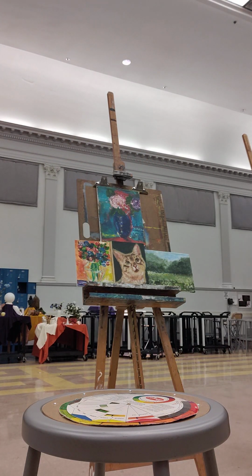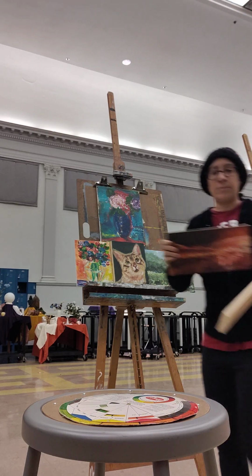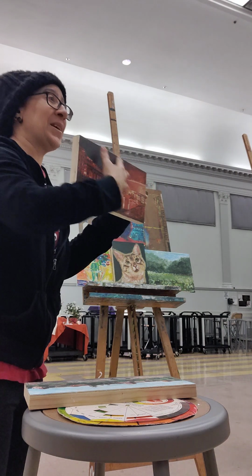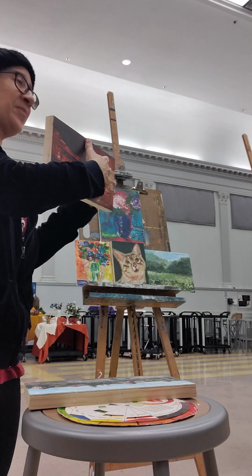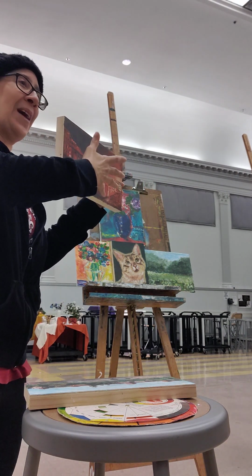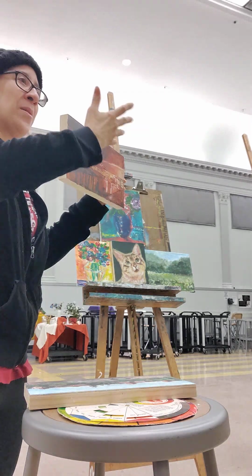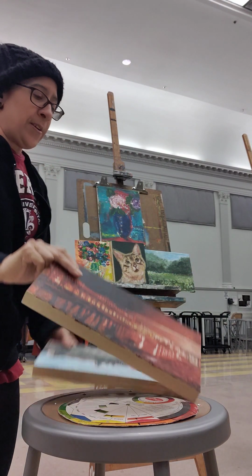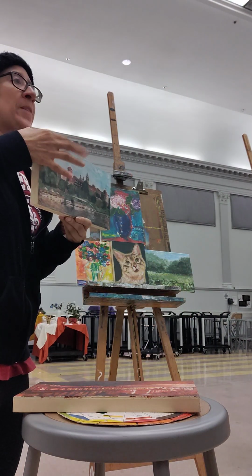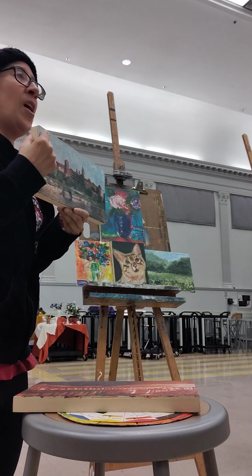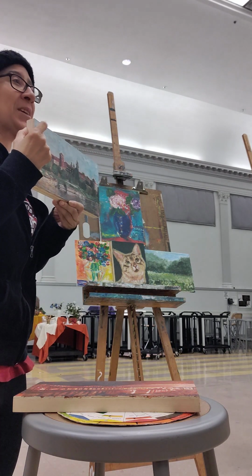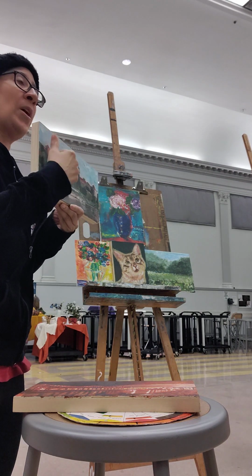I'll show you. Here's a demo that I did. This is monochromatic, which means basically one color. Do you see all the different values here? You have a brown, then a light brown, and then a medium brown. Then I pumped it up a little bit and added some reds and yellows. This sky started out as a very, very dark brown, and then I put a blue on top.